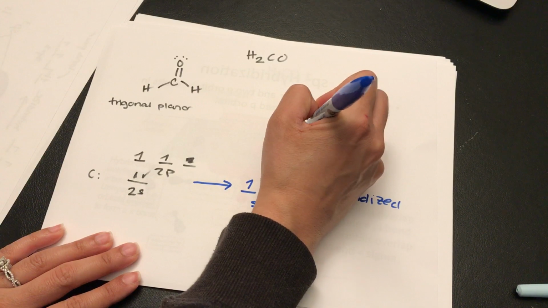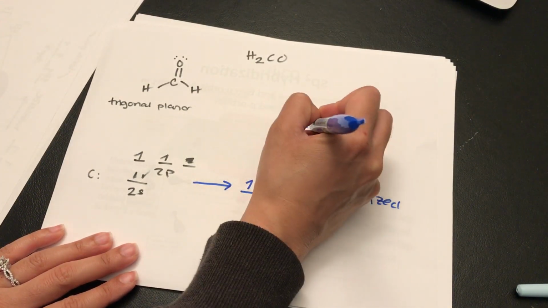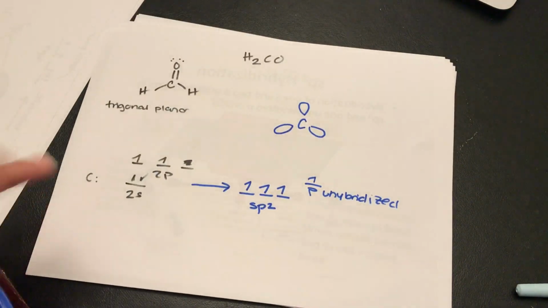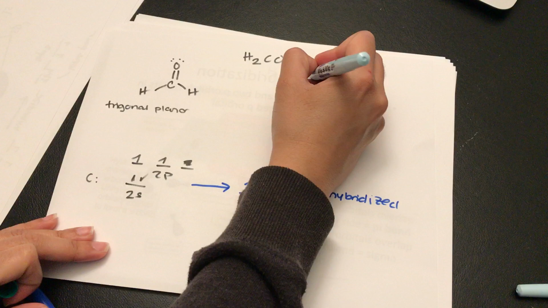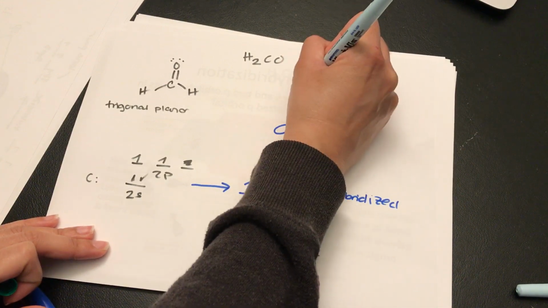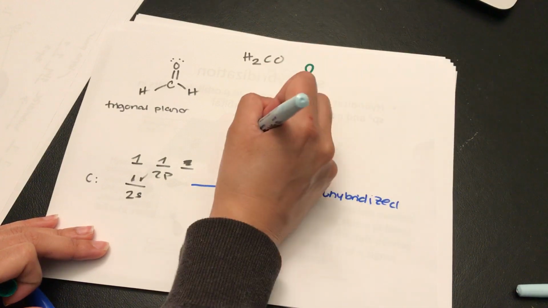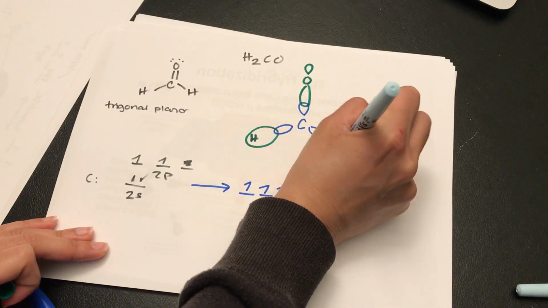I have my carbon, and I have my sp2 orbitals around each carbon, right? And then, let's change the color here. I have my oxygen, and I have my p orbitals for my oxygens. And my hydrogens with my s orbital. Boom, boom, boom.